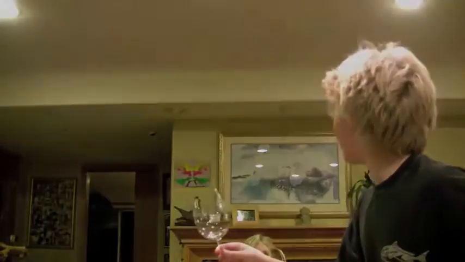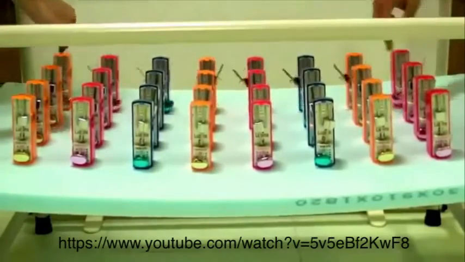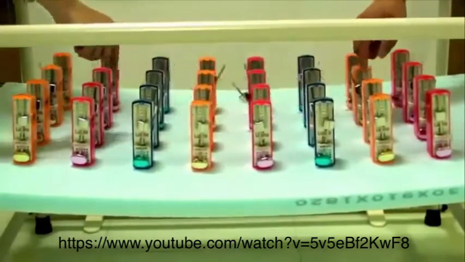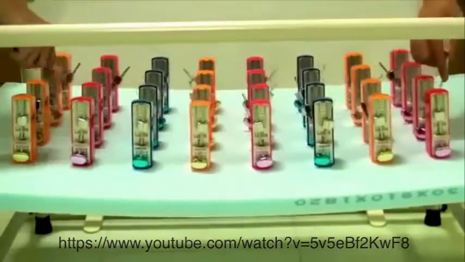Mom, I broke it! Here is a famous experiment demonstrating how a lot of metronomes all synchronize after a few minutes, again based on resonance.